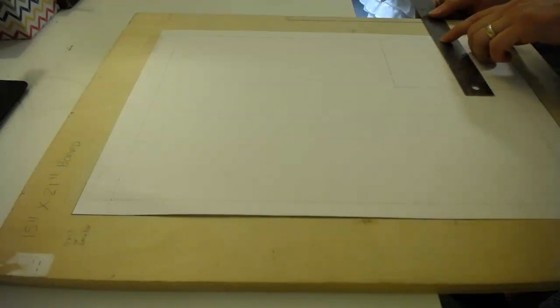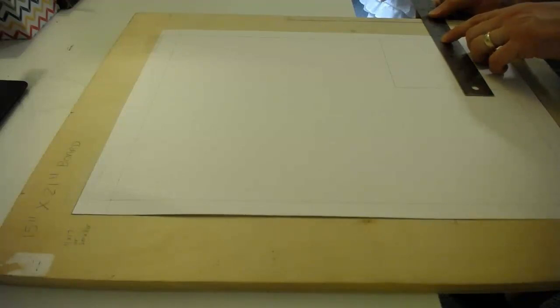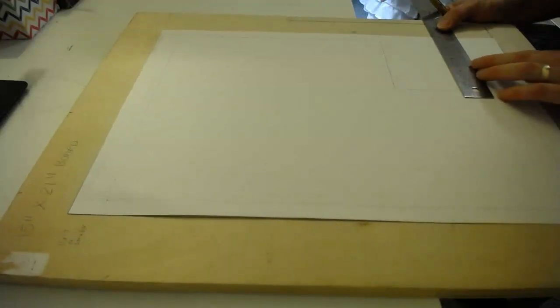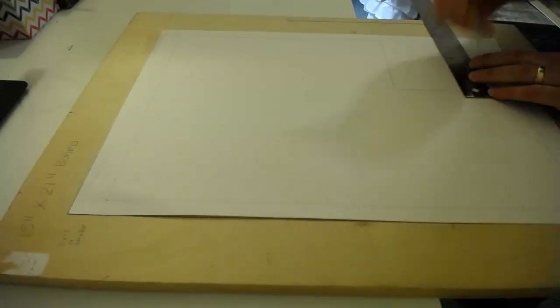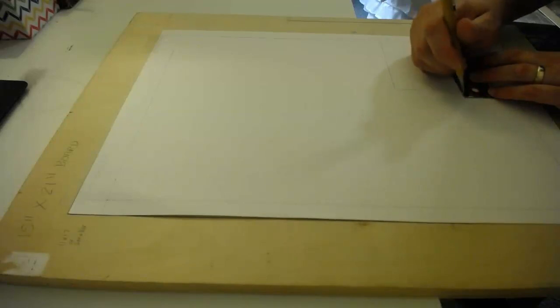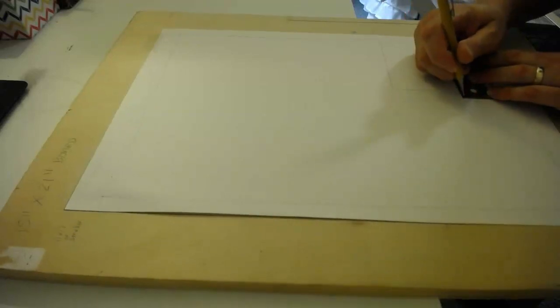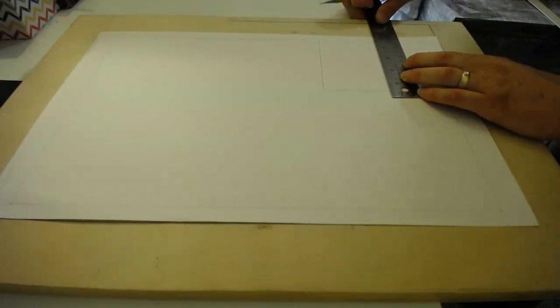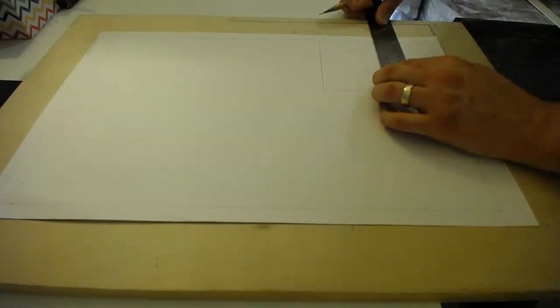So measuring from 4.5 all the way up here to get my gutter accurately. So I go 4.5 and I go all the way. On my ruler, it goes all the way to the end because it starts at 0 at the end of the ruler. A lot of rulers actually have a little bit of space, so you have to be careful of that.